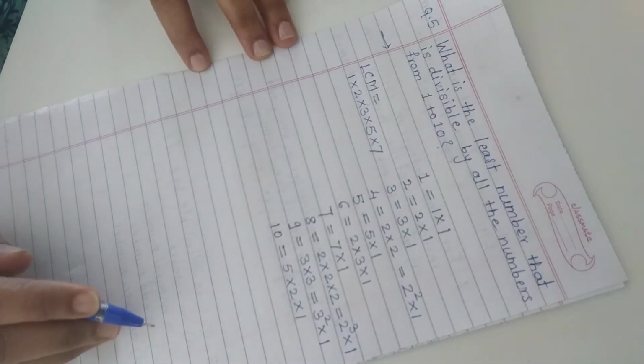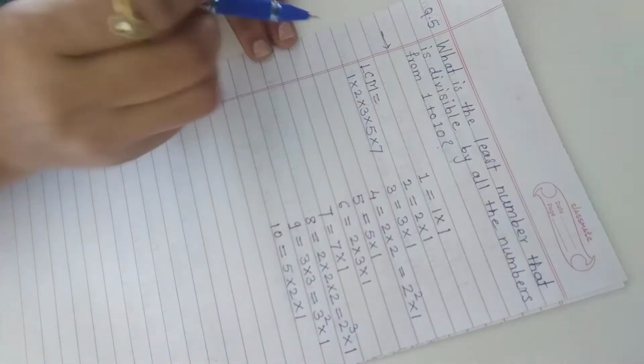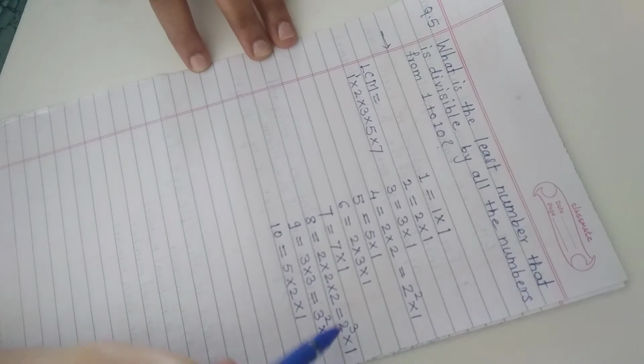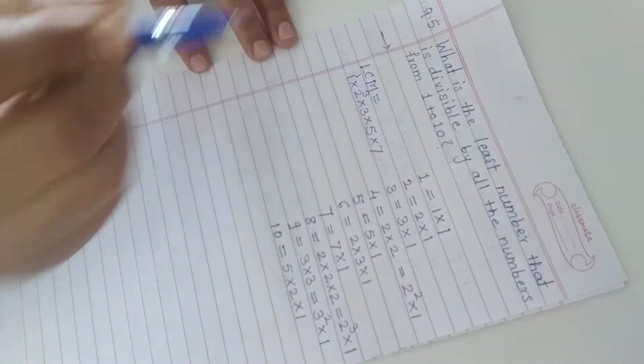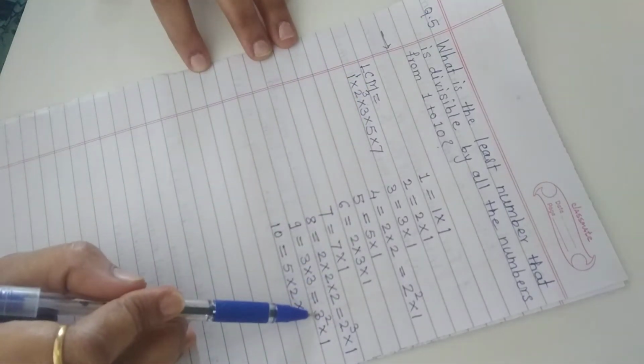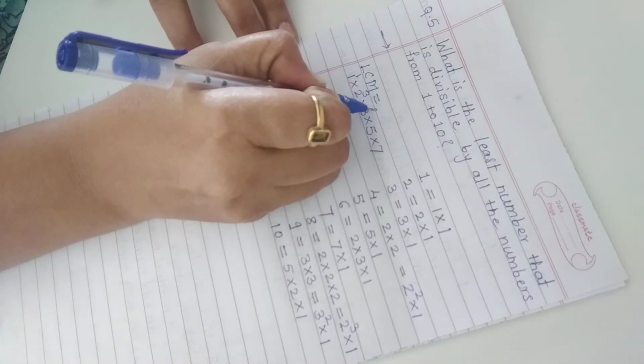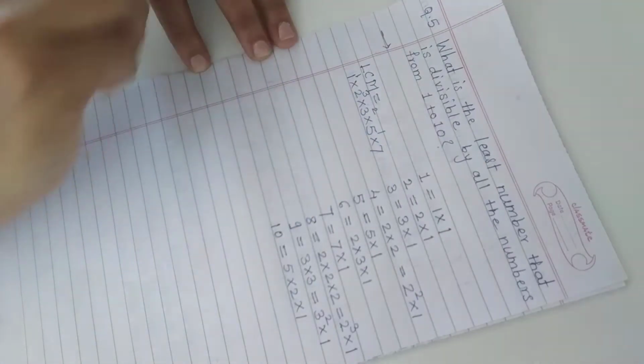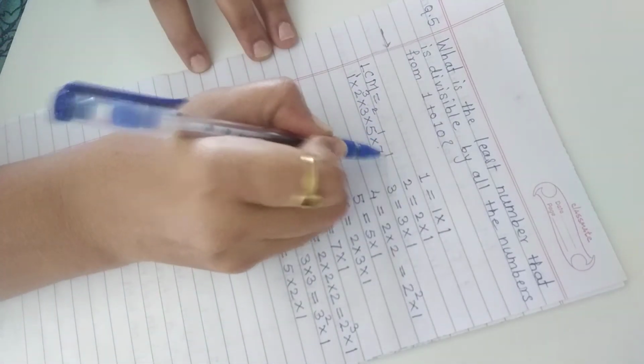Now you have to write the greatest power of these primes. So what is the greatest power of 1? It is 1. Greatest power of 2 is 3 here, so 2 raised to 3. Greatest power of 3 is 2 here, so 3 raised to 2. Then greatest power of 5 is 1, and greatest power of 7 is 1.